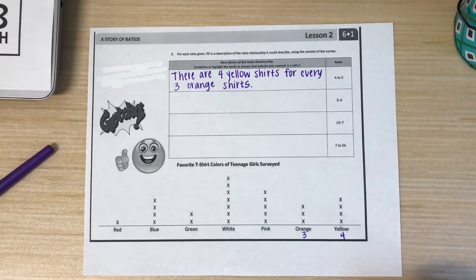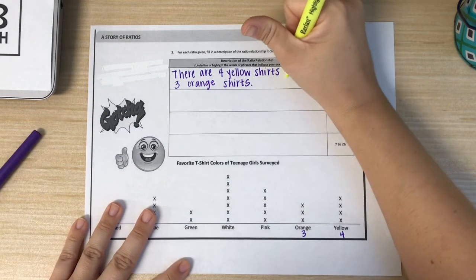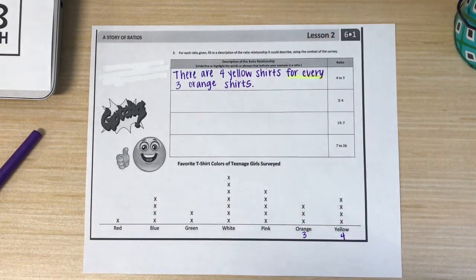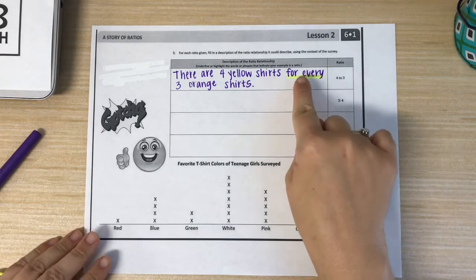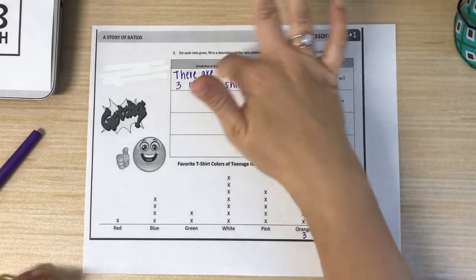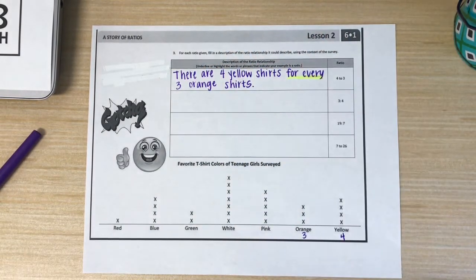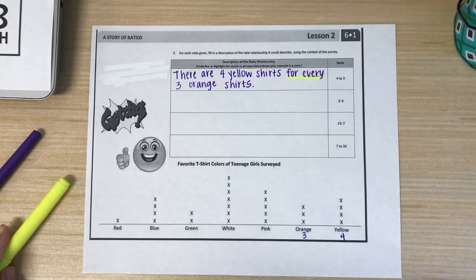Now again, this part says underline or highlight the words or phrases that indicate your example is a ratio. These are comparison words that are often used in a ratio. Some examples of that might be for every. That would serve as the example here because those words make it a ratio. There are 4 yellow shirts for every 3 orange shirts.